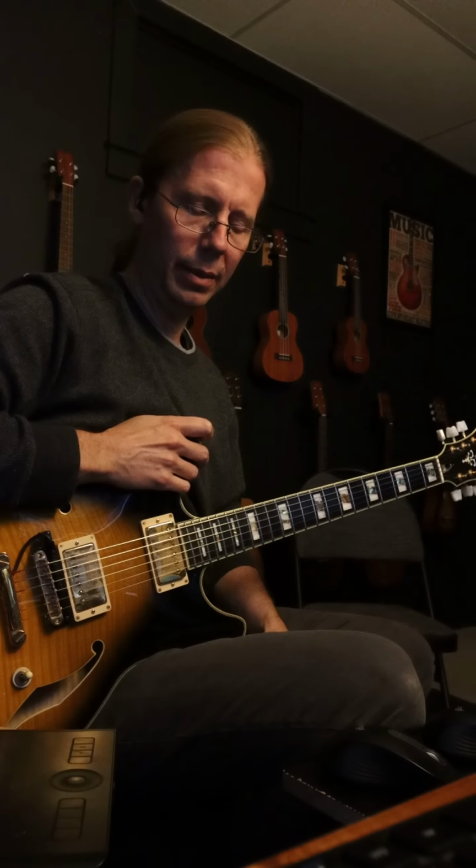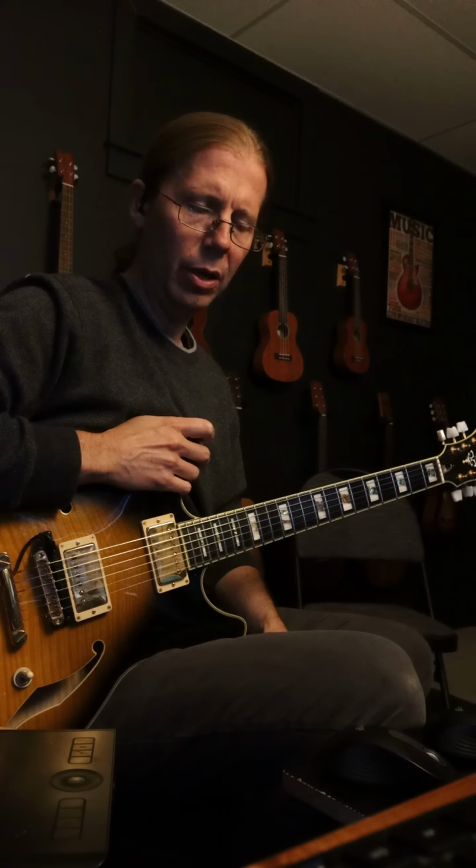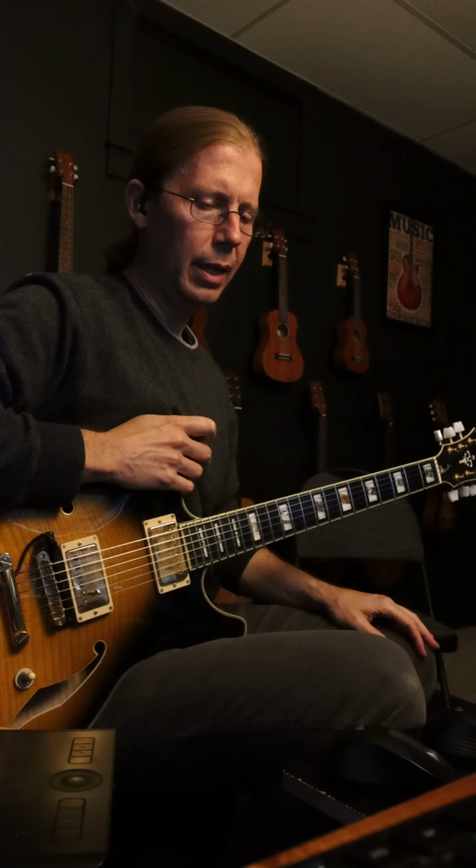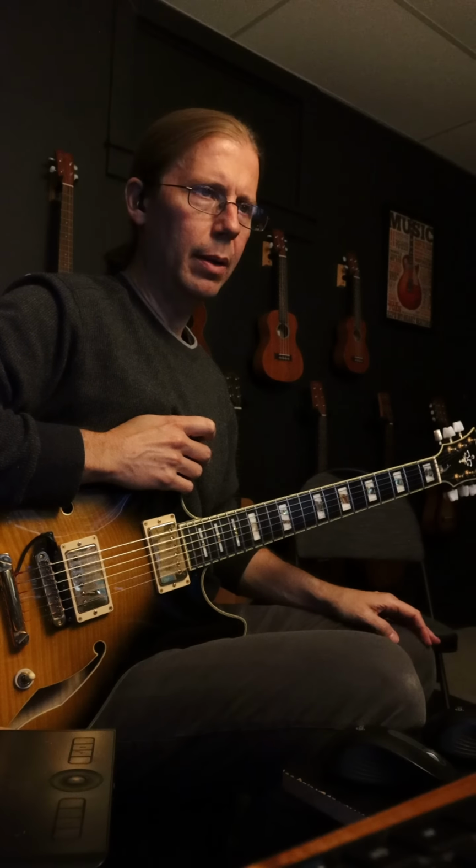All right, everybody. So one thing I think is really pretty beneficial on guitar is to try to understand a bit about the range of the instrument. You know, the low and high sort of tones. And if you look at a piano, it's very, very clear.